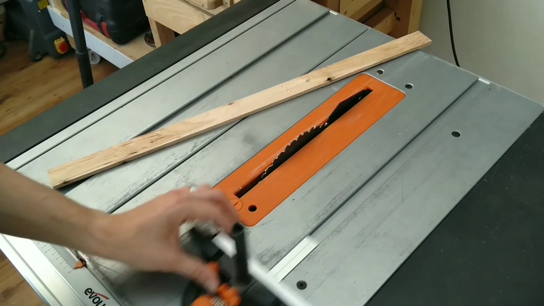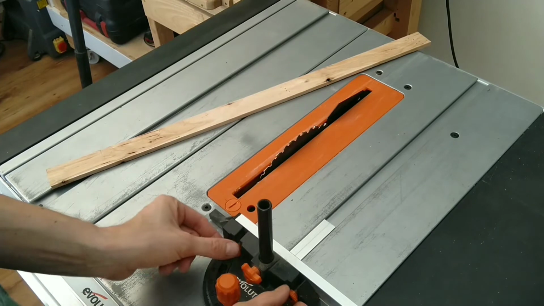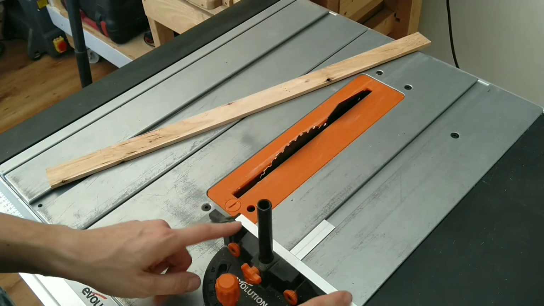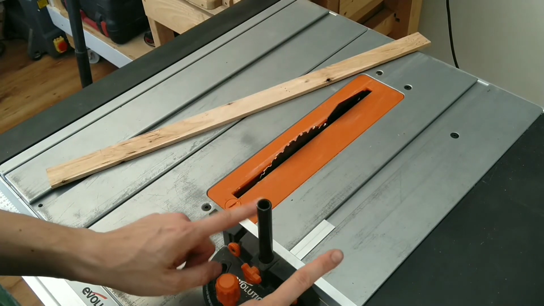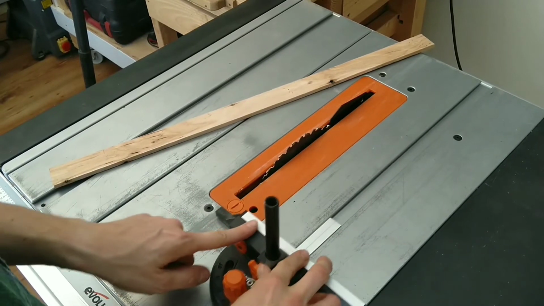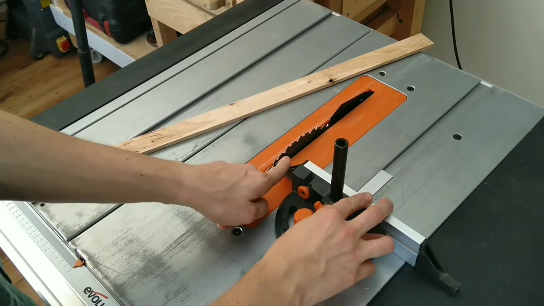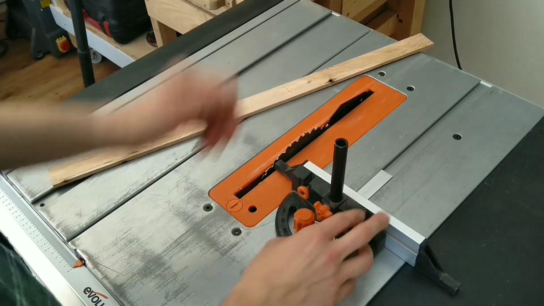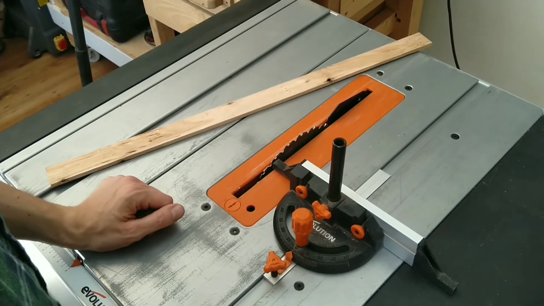So we slot that in, and you've got to make sure, I've made this mistake a few times actually, you've got to make sure that your crosscut fence is away from your blade, otherwise it will just chop it off and it will be silly.